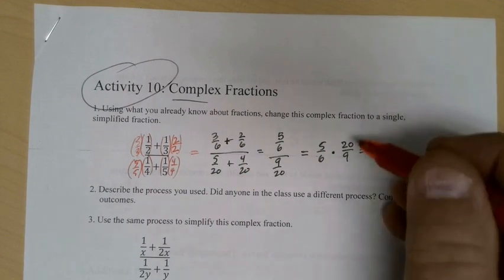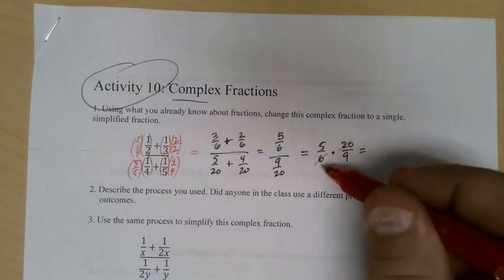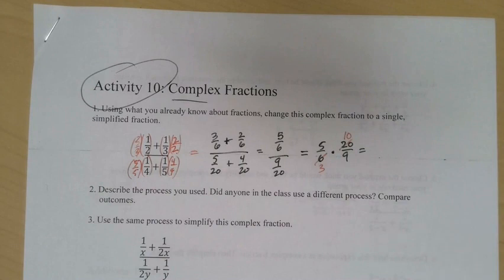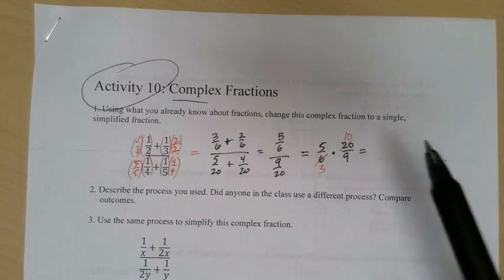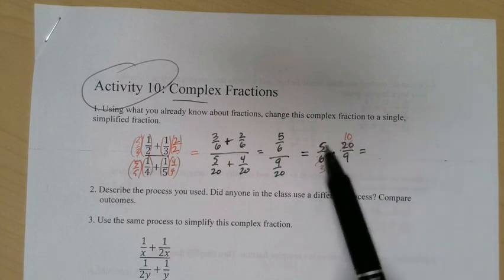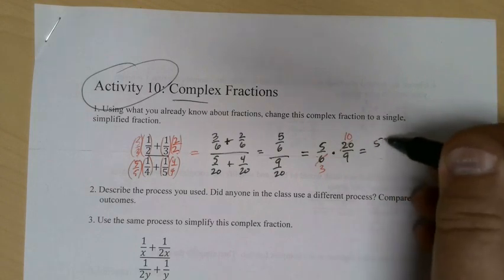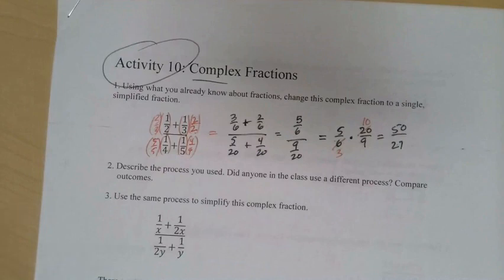Now, let's go to what we looked at last time, that I can reduce these. 20 and 6, they're both even. That makes a 3 and a 10. And this 5 doesn't cancel the 3 or the 9. Don't fall into a trap and try and reduce the 5 and the 10. They're both on the top. So I end up with 5 times 10, that's 50, over 3 times 9 is 27. Okay, cool.